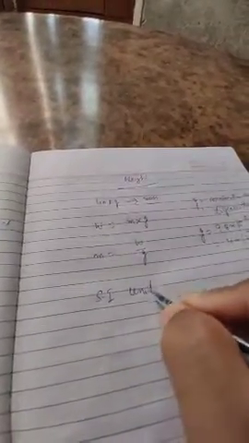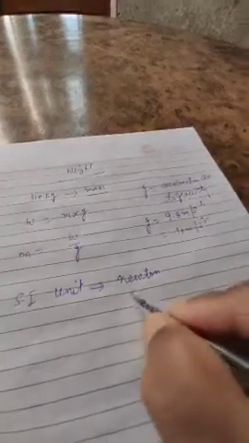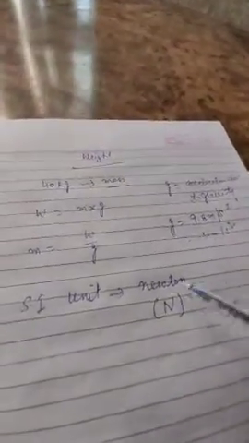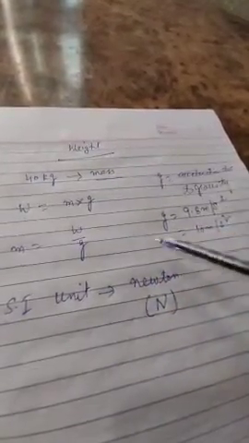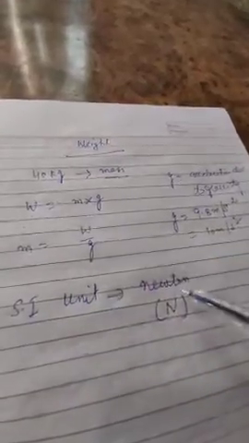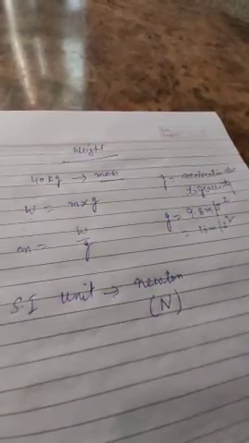So if you want to find the mass from here, so m will be equal to W upon g. Now the SI unit of weight is Newton, written as N. Since weight is a force, and the SI unit of force is Newton, the SI unit of weight is also Newton. So with this, your chapter is finished.